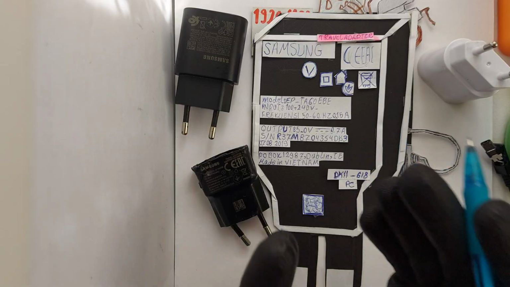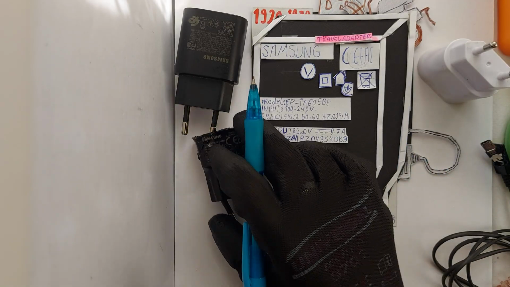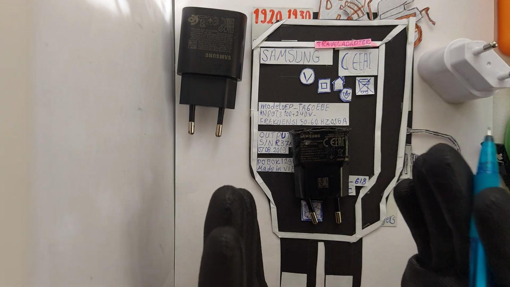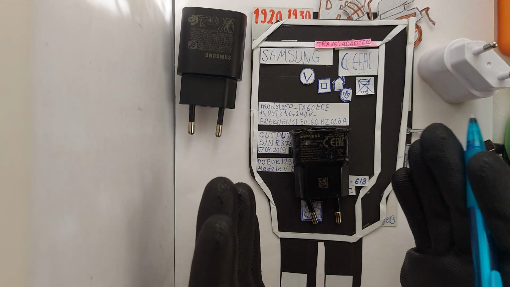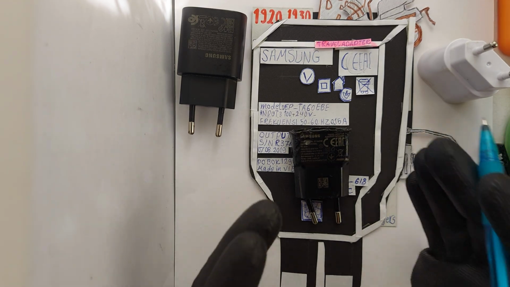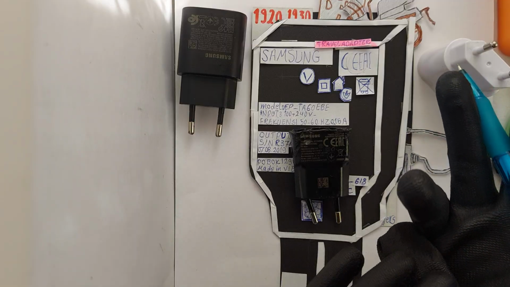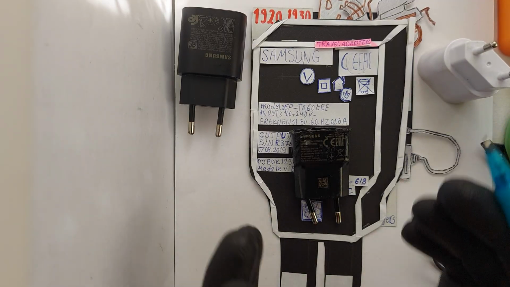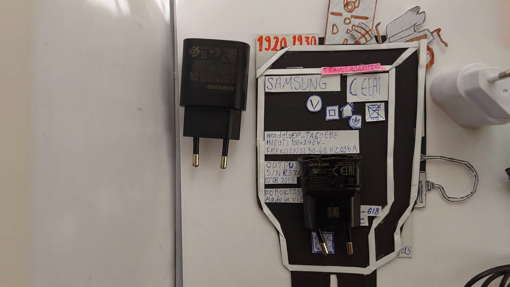consumer electronics. In conclusion, this charger, as you can see here, is a universal travel adapter designed for 5V 0.7 ampere output, suitable for charging low power devices like older Samsung phones, headphones, or accessories, and compatible with various global voltage standards.